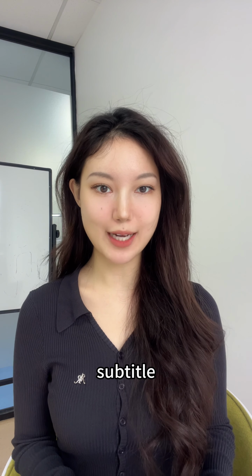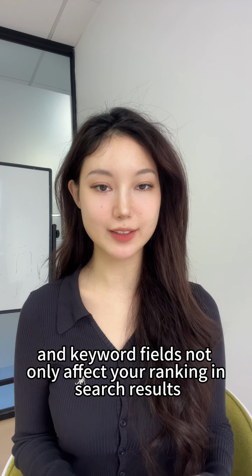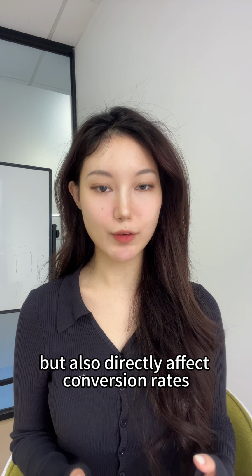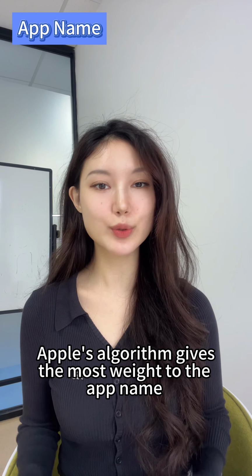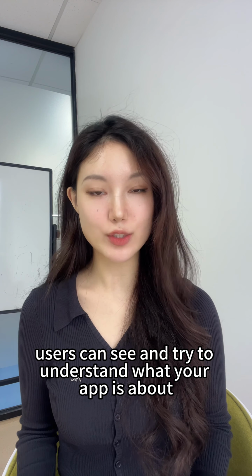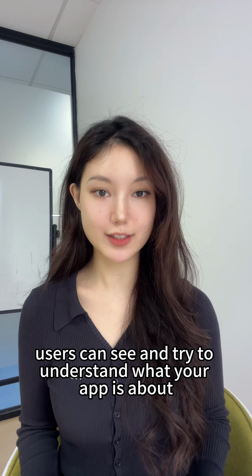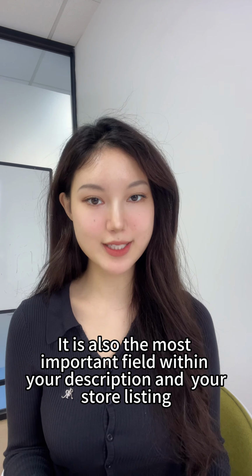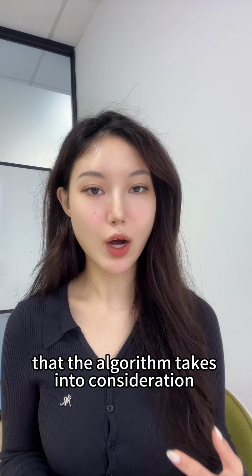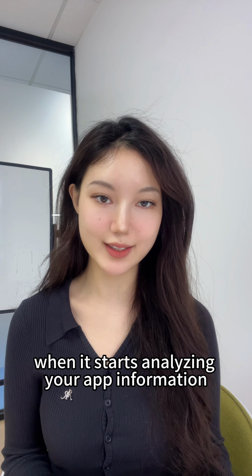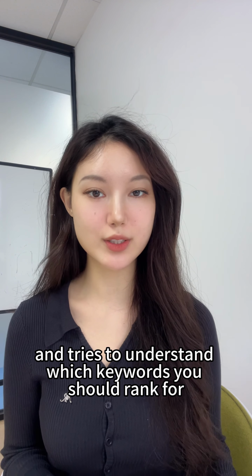The app name, subtitle, and keyword fields not only affect your ranking in search results, but also directly affect conversion rates. Apple's algorithm gives most value to the app name because it's the first thing users can see and try to understand what your app is about. It's also the most important field, and within your description and your store listing, the algorithm starts to analyze your app information and tries to understand which keywords you should rank for.